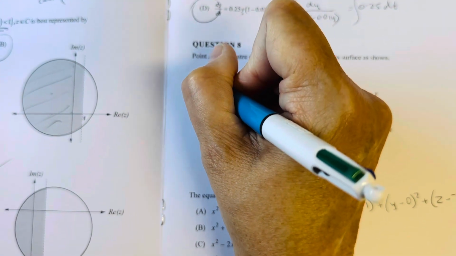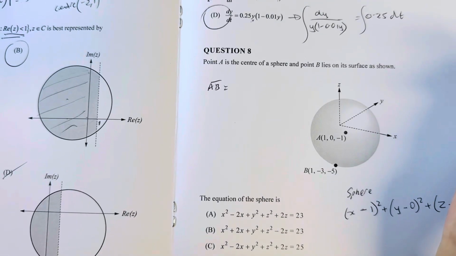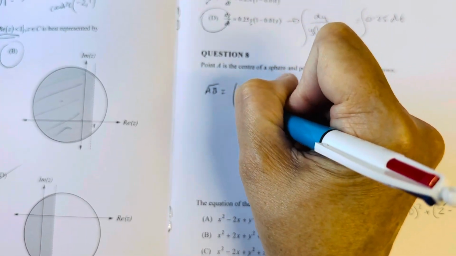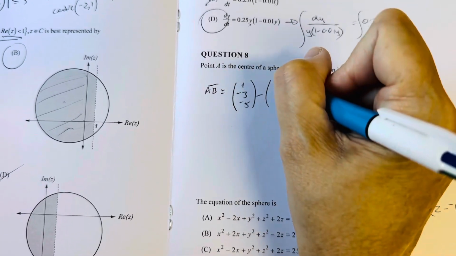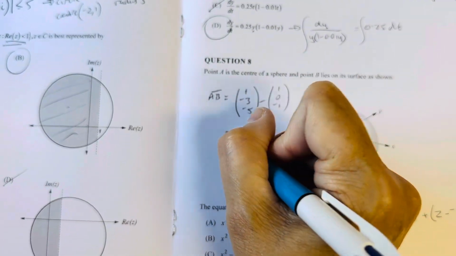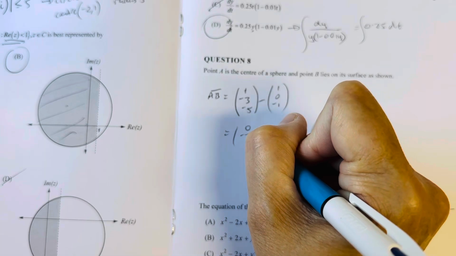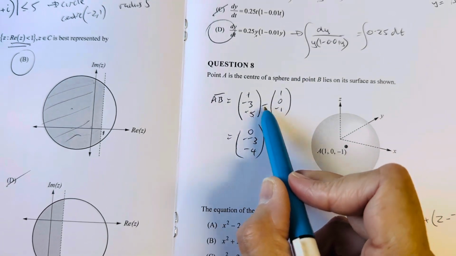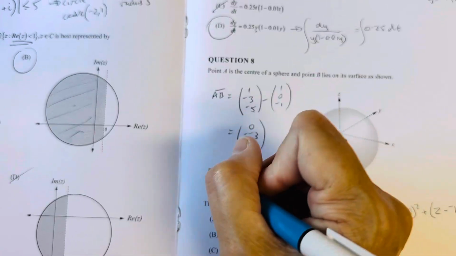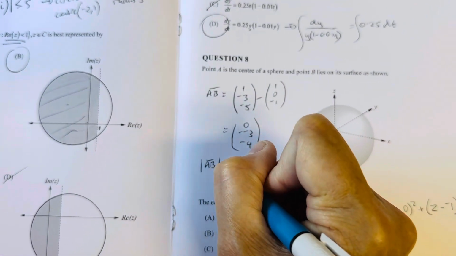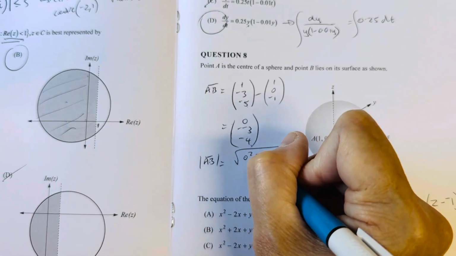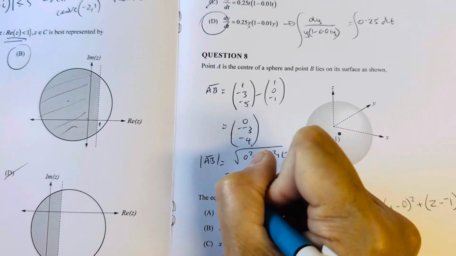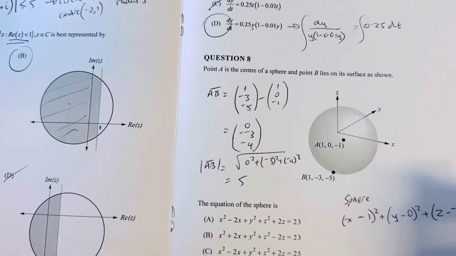My radius is from A to B. So you're going to go (1, −3, −5) take (1, 0, −1), giving you (0, −3, −4). Being careful, −5 take −1 gives me −4. The magnitude of that, 0², (−3)², and (−4)², is going to give you 5.